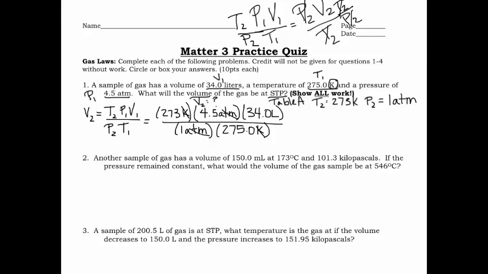So now because of the way I did this, I'm going to be able to do this all at once in my calculator. You're not going to be able to see my calculator, but I'll tell you what I'm doing. 273 times 4.5 times 34. Now I'm going to divide by the different things in my denominator. Technically I don't need to divide by 1, but I'm going to tell you I am. Divide by 1, then hit equals, and then divide by 275.